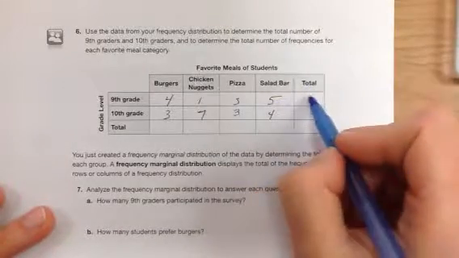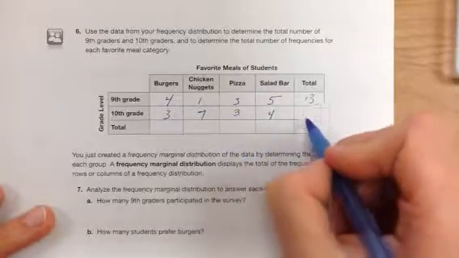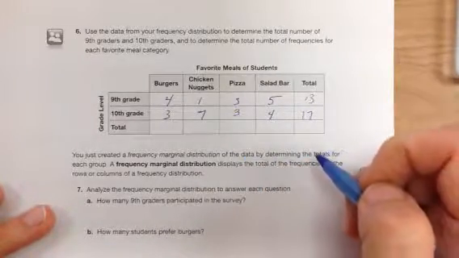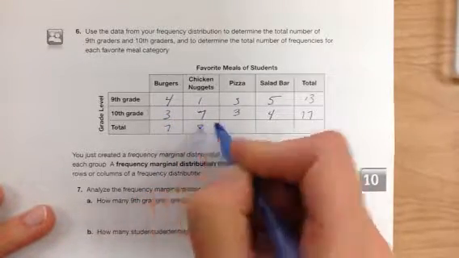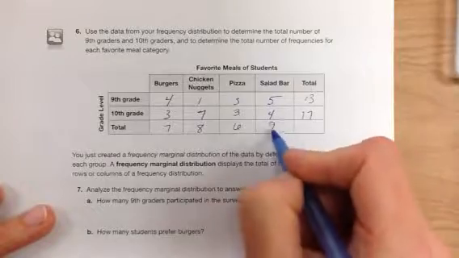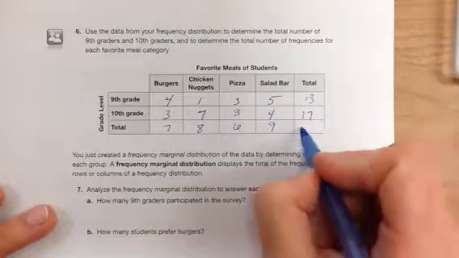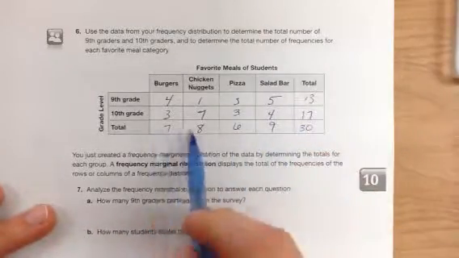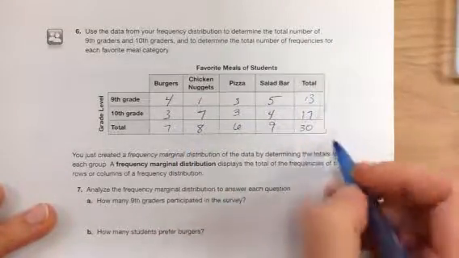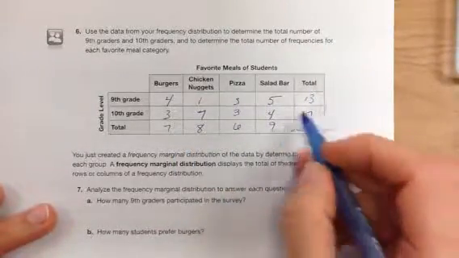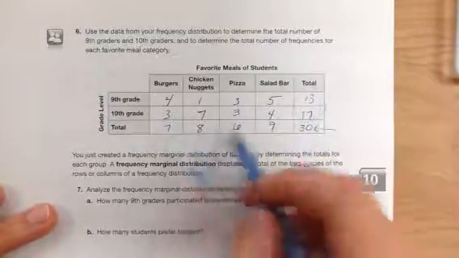So that means all in all, there are 13 9th graders that were surveyed. And there were 17 10th graders surveyed. And the total for burgers is 7, for chicken nuggets 8, for pizza is 6, and for the salad bar is 9. The total of everybody that was surveyed is 30, right? And they should add up. This column should add up the same as this column because this right here is the total people who were asked, right? So the total people who were asked should be the same.